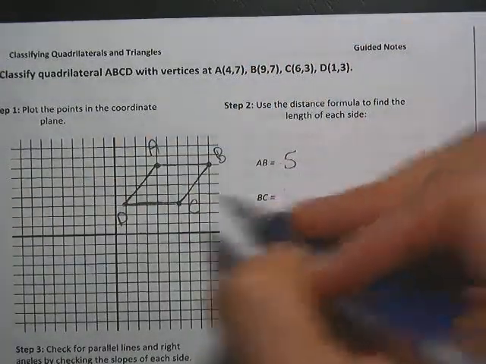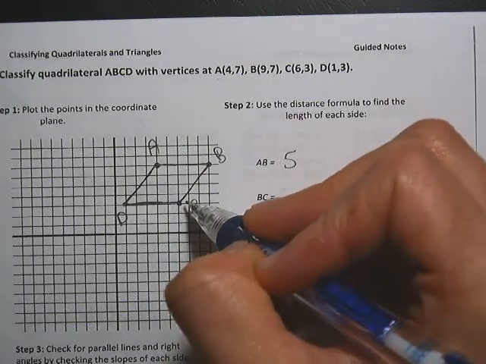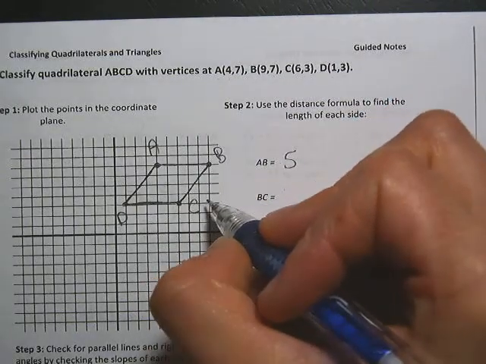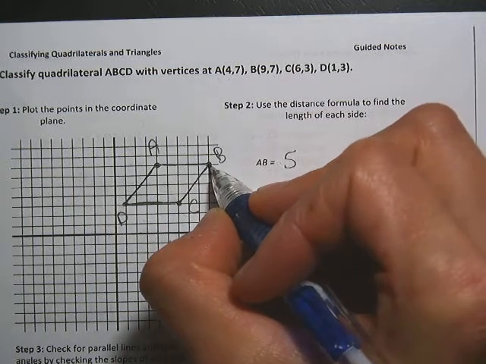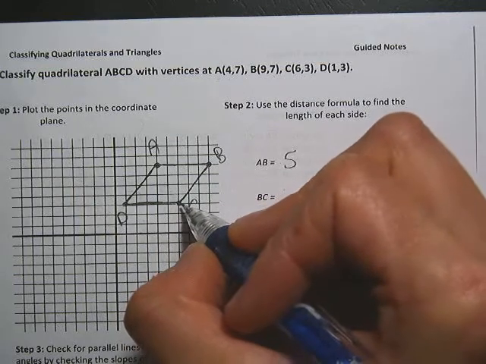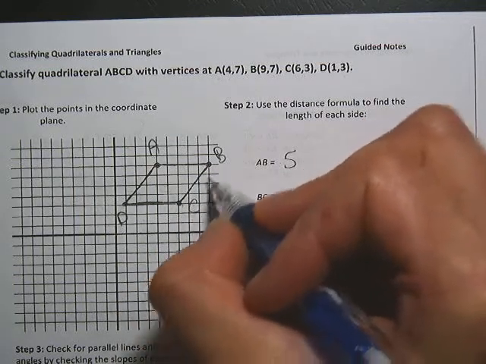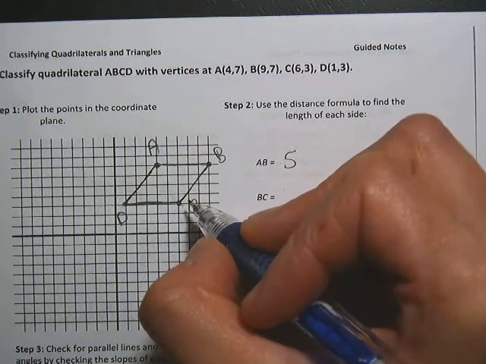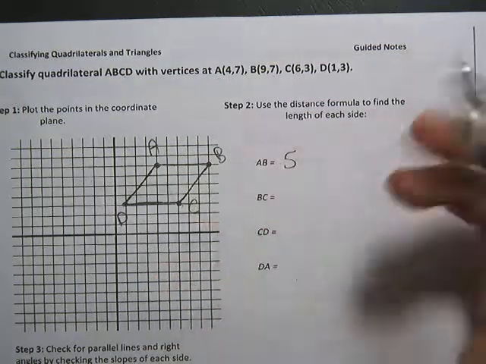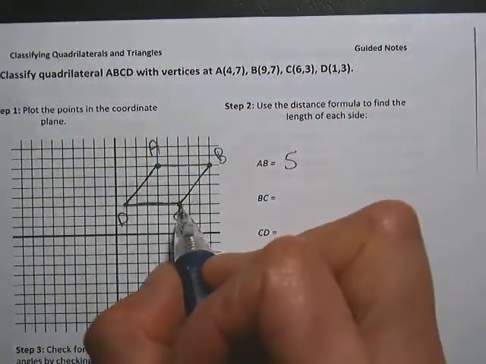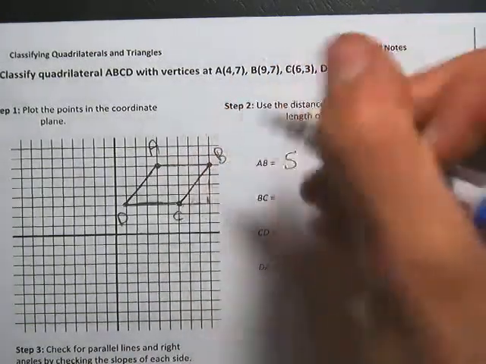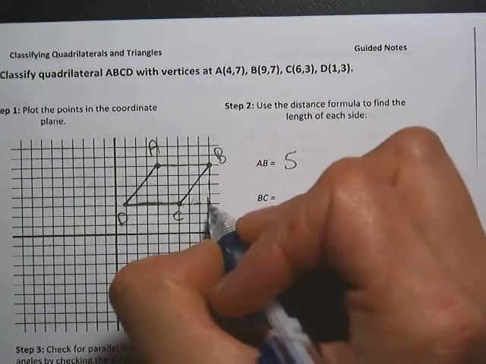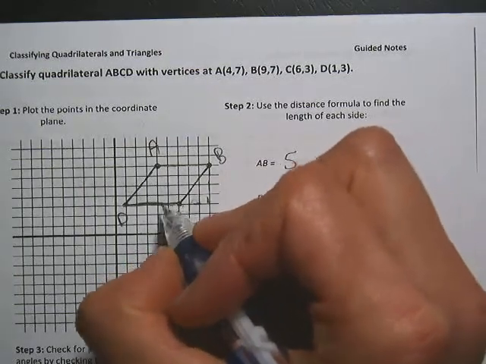The side BC, that one's not as easy, because it's not lined up with your grid. So that's where you have to either do the distance formula, using B as one of your points and C as the other one, and find the length from B to C, or you can do the Pythagorean theorem. Using the Pythagorean theorem would be easier for these since it's on a graph. So remember with the Pythagorean theorem, you make your little right triangle, and then you count the lengths of the sides of your right triangle, or the legs, and then you plug it into the Pythagorean theorem.